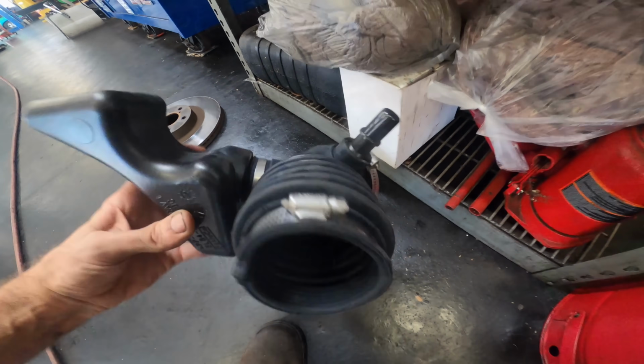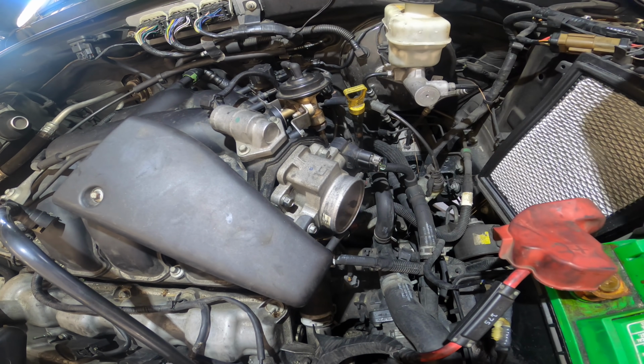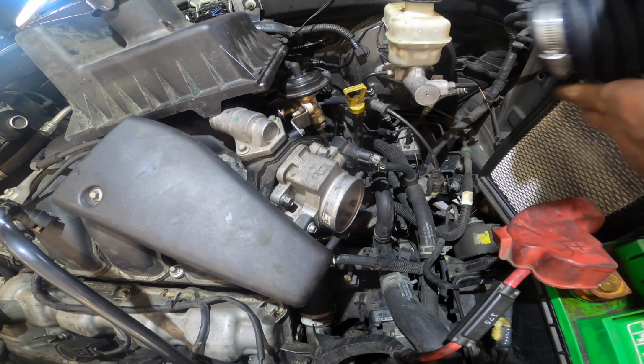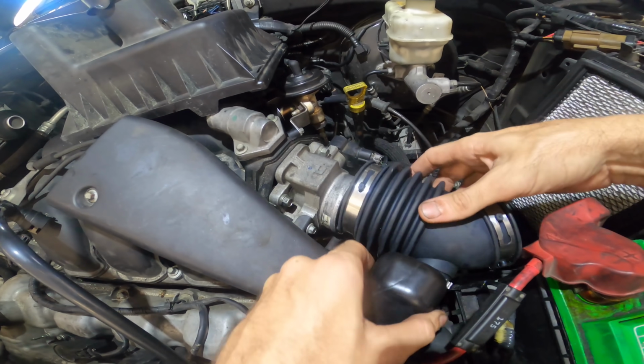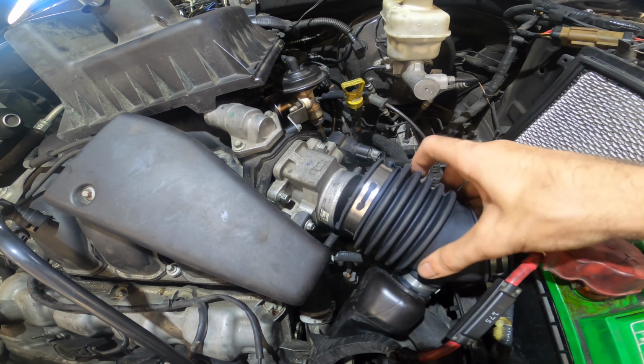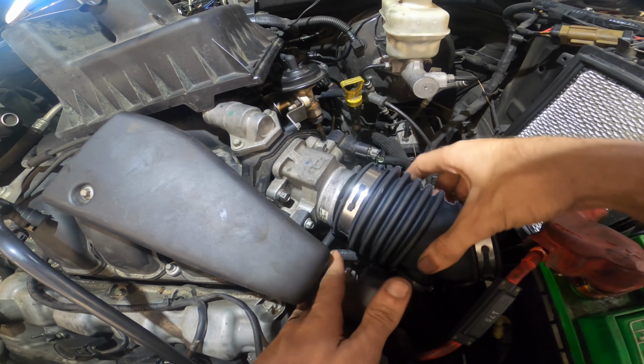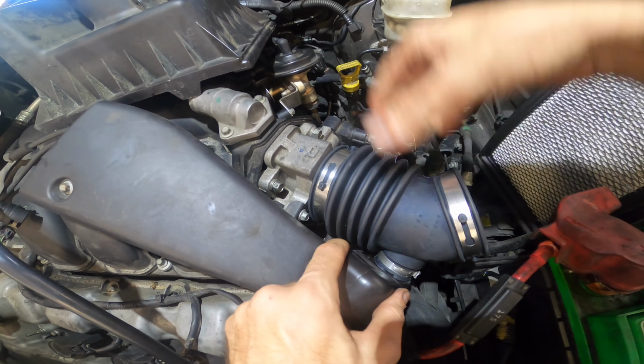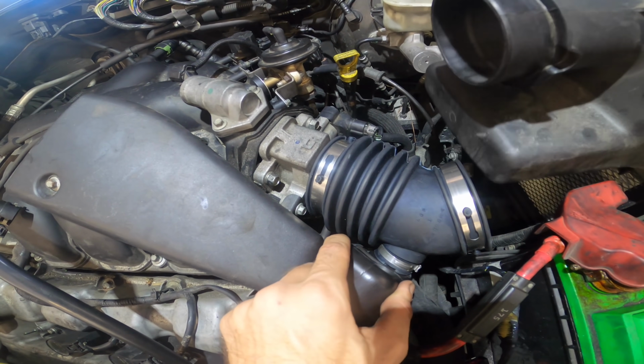No tape required. Okay, the way that we're gonna do this, I kind of forgot how this goes in. Hang on, let me re-acclimate myself to this engine compartment. I think that goes like so. Yeah, this will go here, and then this guy plugs into it here.